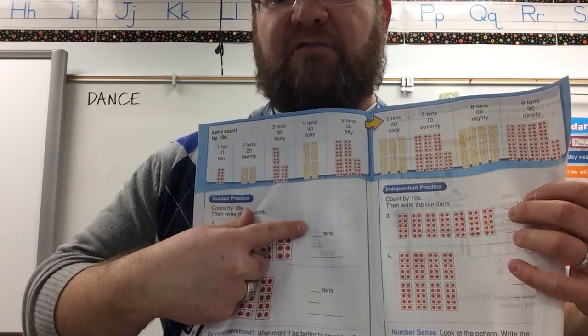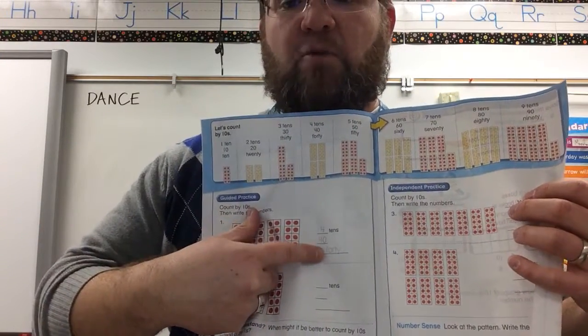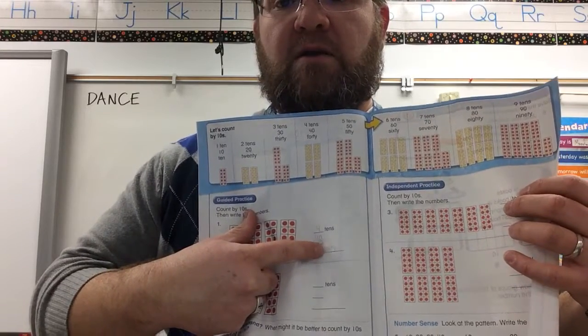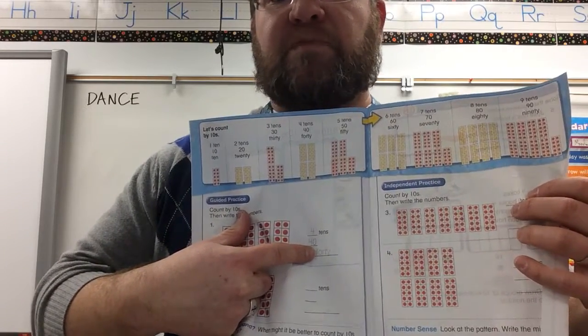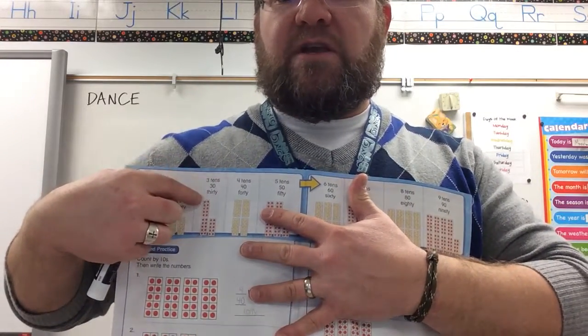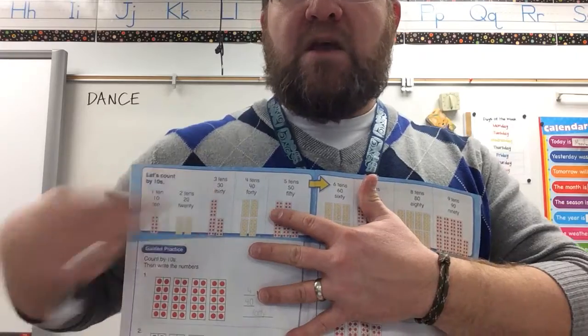So you'd have 4 tens, 40, and then write the word right here. And if you don't know how to write the word, keep in mind that all of the words are up here at the top. They give you the words 3 tens. 3 tens is 30, and that's how you spell it. Okay? And it has it for all of them. So do number 6 now.